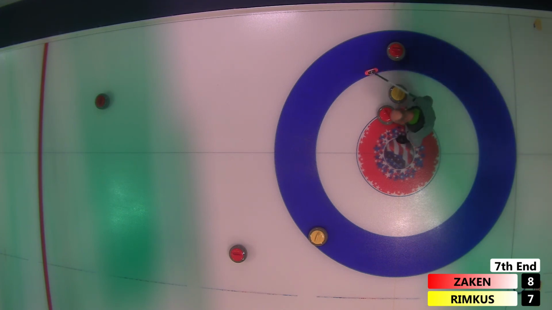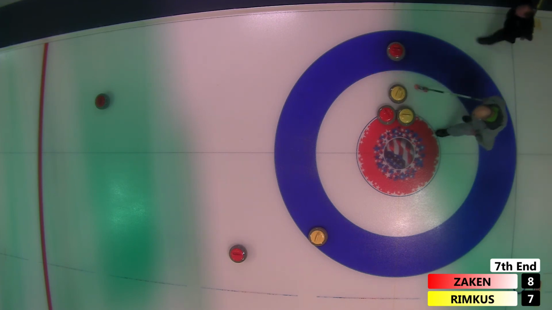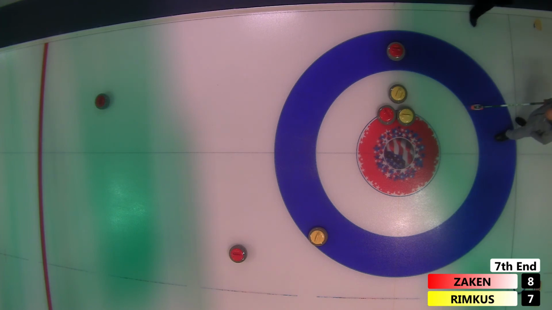So yellow is counting 1 right now, but red is frozen on it. That's not bad. Let's see here. Mark is up by 1. Mark needs to steal to win, and yellow needs to get 1 to tie, or 2 for the win. Now yellow has the hammer, so we do have a real chance at a tie here, which would be an extra end for this tournament.